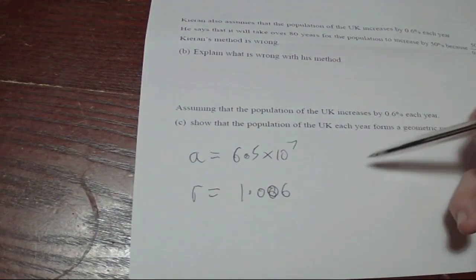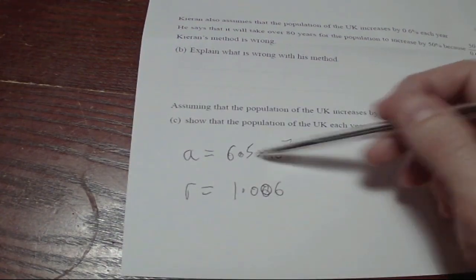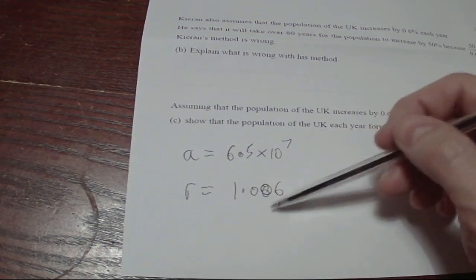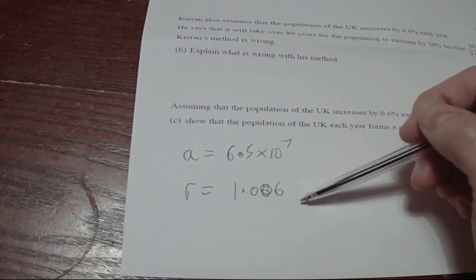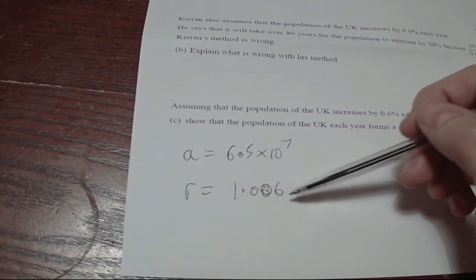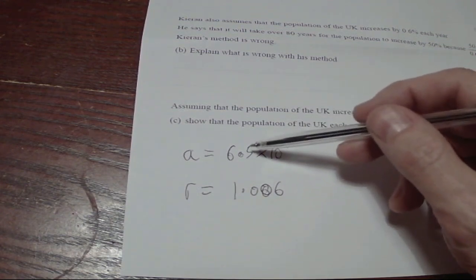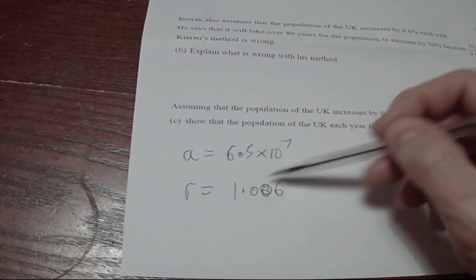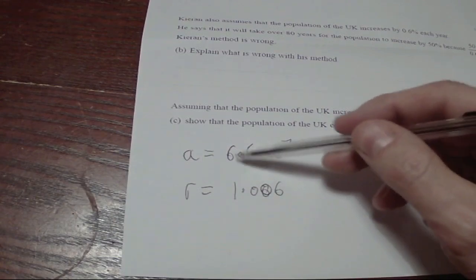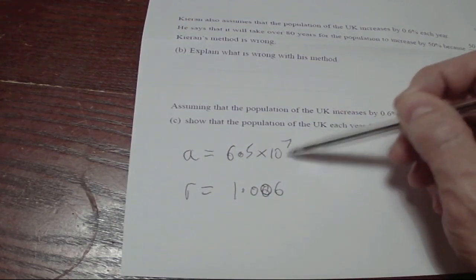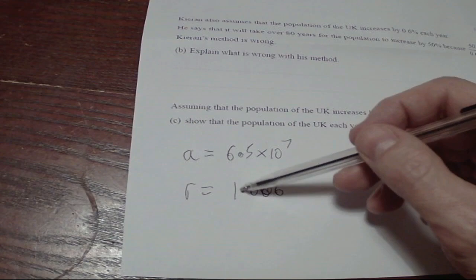So all you have to do here is explain that you're going to be using for this question a starting number multiplying by 1.006 for each year that you hold the population and you're studying it. So after the end of the first year, 6.5 times 10 to the 7 times 1.006. After the second year, 6.5 times 10 to the 7 times 1.006 squared.